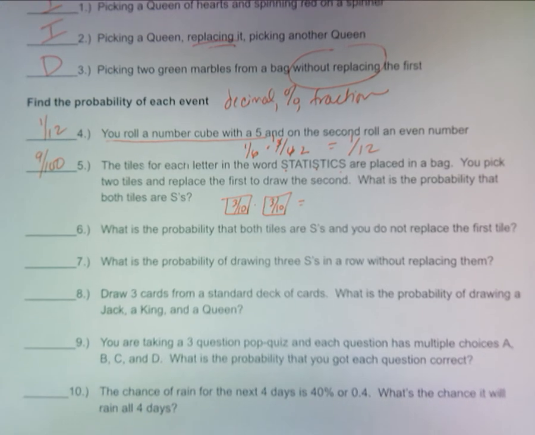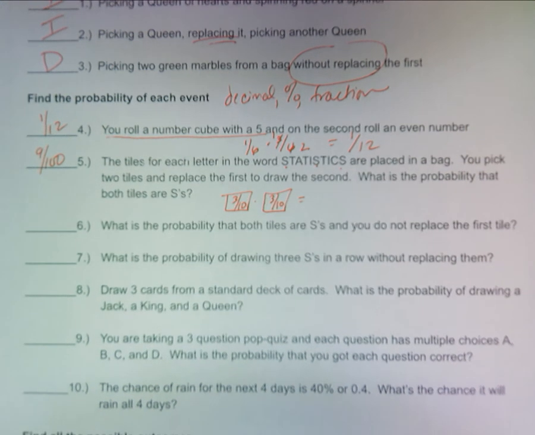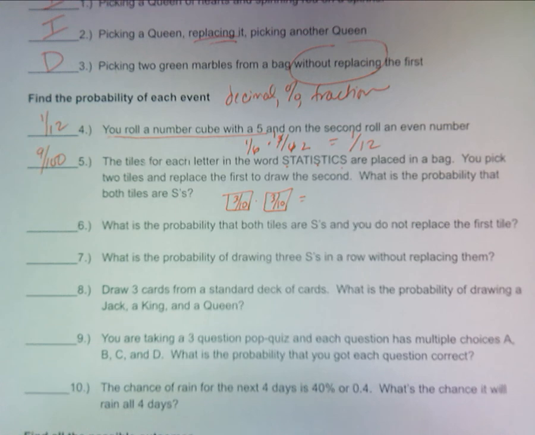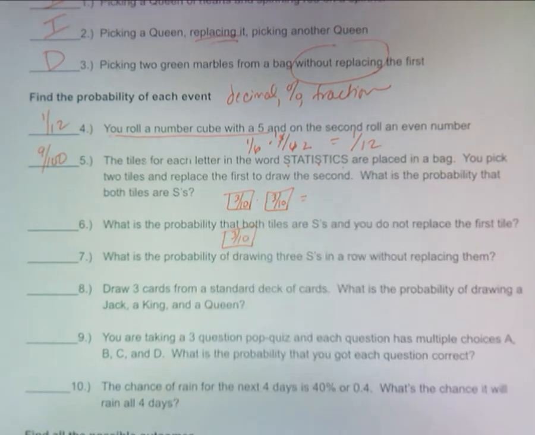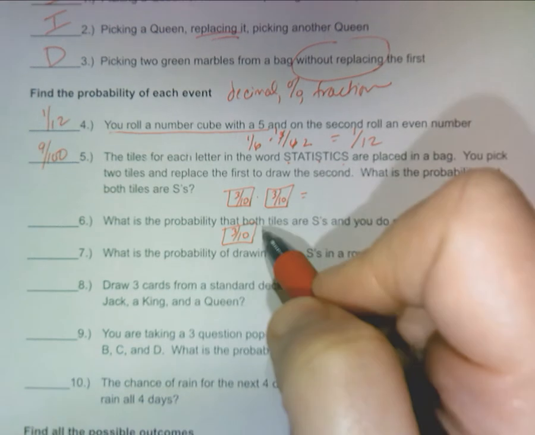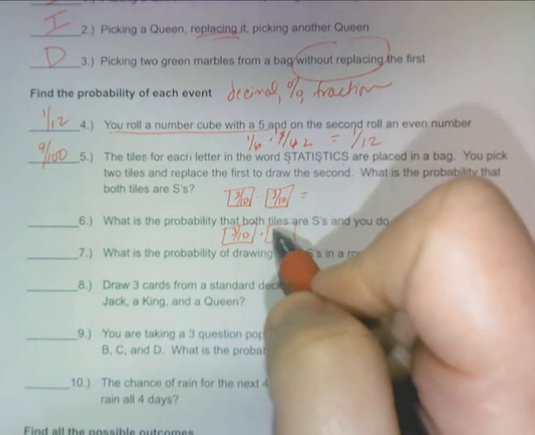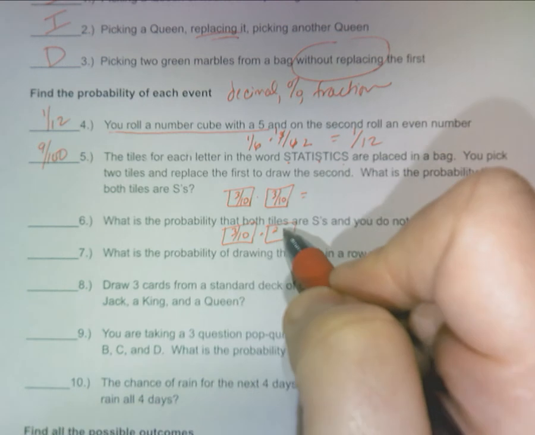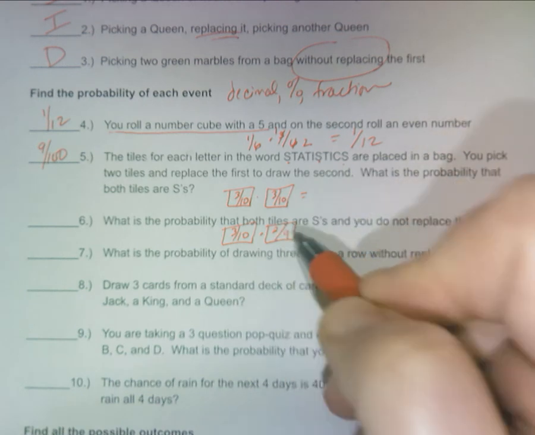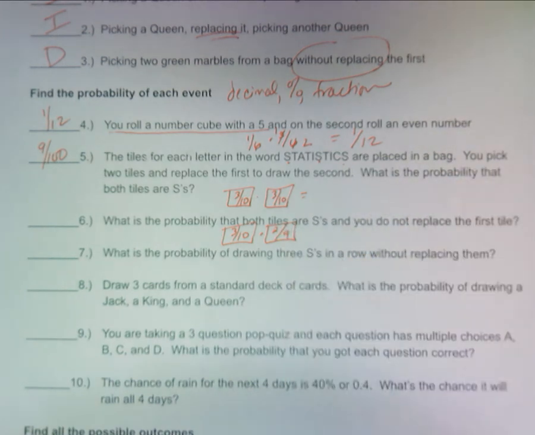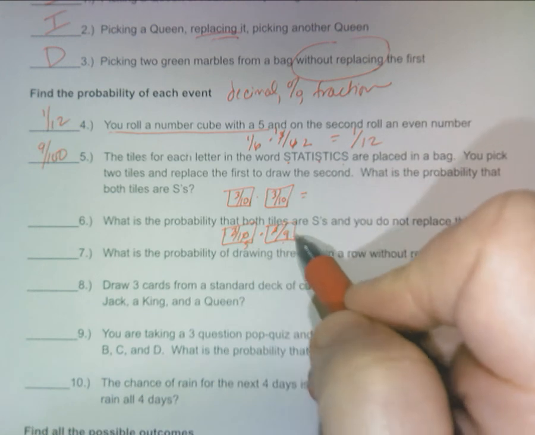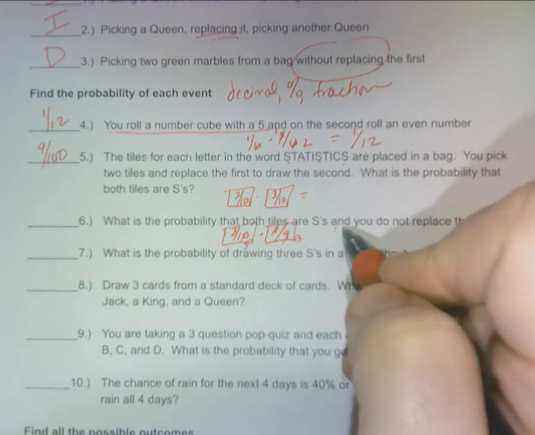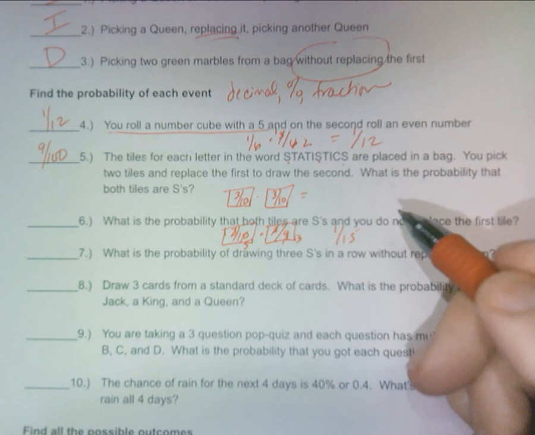What is the probability that both tiles are S's and you don't replace the first tile? Okay, so my first pick would still be the 3 out of 10, but if I don't replace it, if I keep one of them in my back pocket, now I only have 2 S's to choose from out of only 9 tiles. Okay, and crisscross multiply, let's see, 2 goes in 5 times, 3 goes in 3 times, 1 times 1 is 1, 5 times 3 is 15.